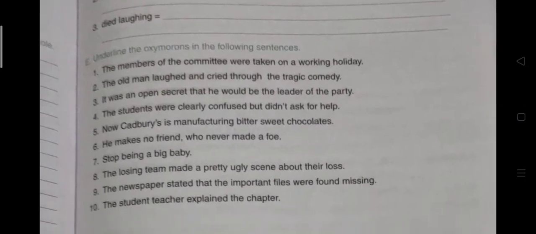Use the oxymorons in the following sentences. Underline the oxymorons. The members of the committee were taken on a working holiday. So working holiday is an oxymoron, two words used in continuation which are exactly opposite. The old man laughed and cried through the tragic comedy. Here we are using the words tragic and comedy, both are exactly opposite, so you have to underline them. So class, here you have to do the exercises like I have told you.